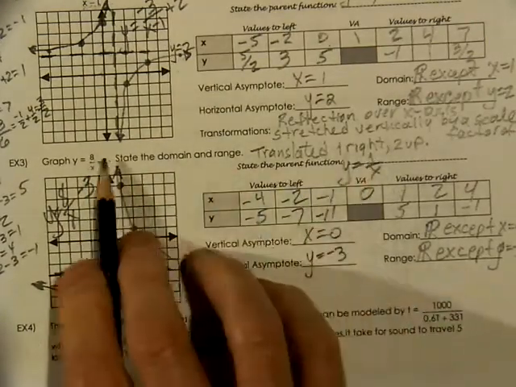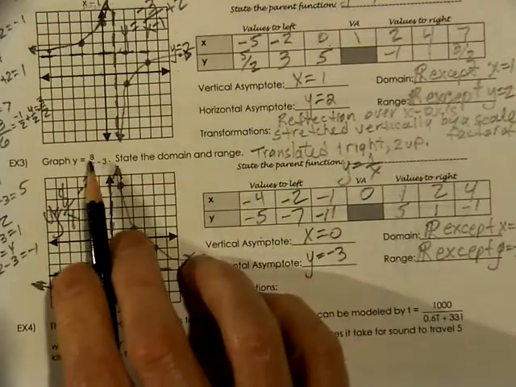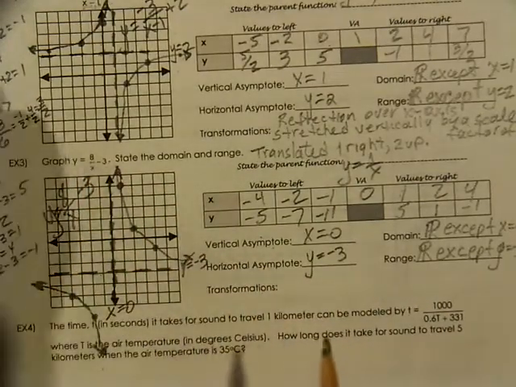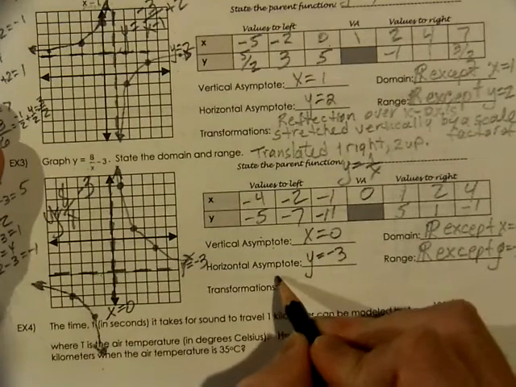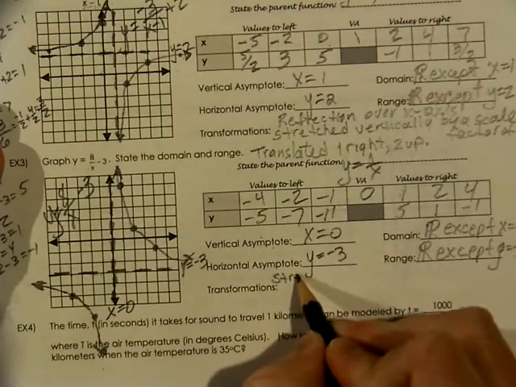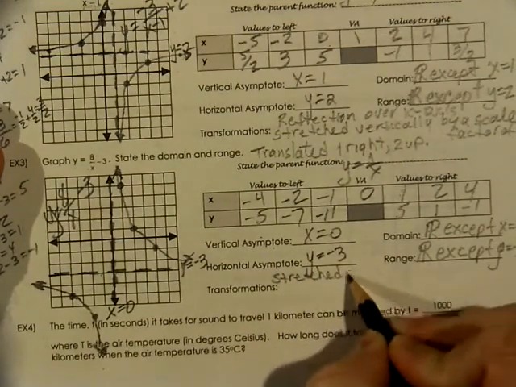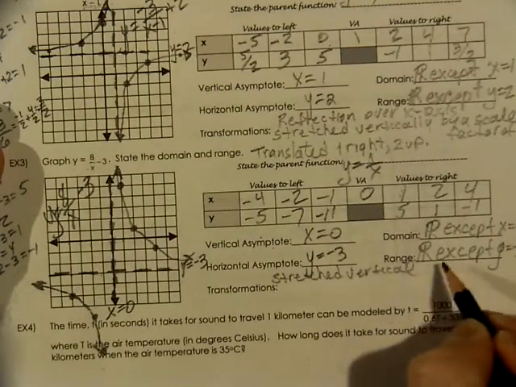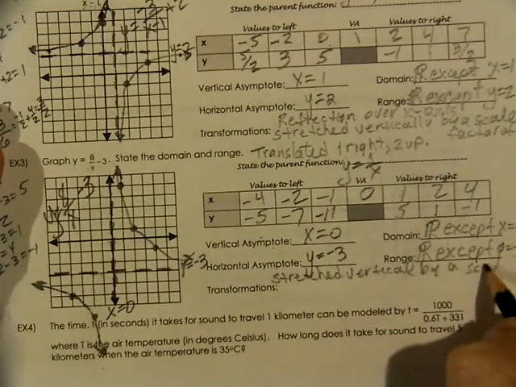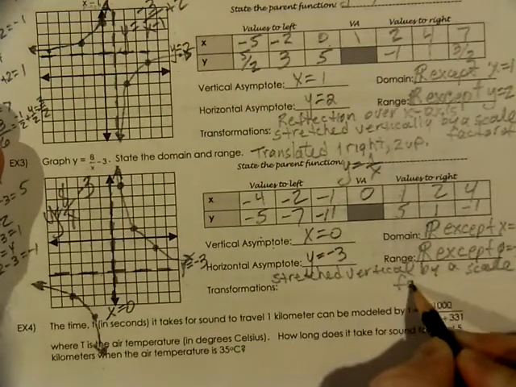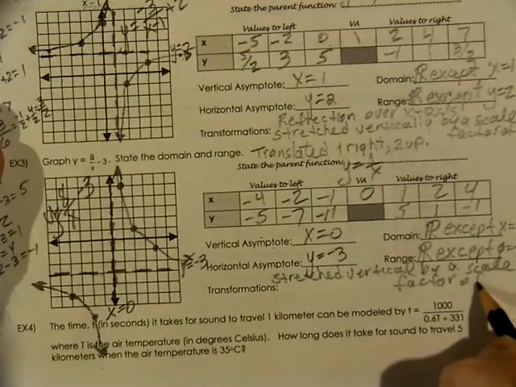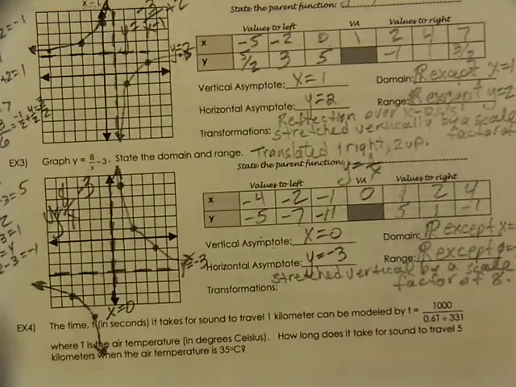It is 8 times as big as 1, so that's a vertical stretch by a factor of 8. Stretched vertically by a scale factor of 8.